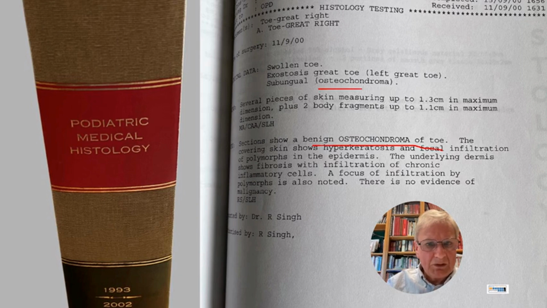So I thought it was an osteochondroma here, and then when you see the report come back that it confirms it, it's always encouraging. During 1993 to 2002, I undertook a catalogue of some 500 pathologies to give me a wide idea of different lesions and what actually happened, because I was quite interested in some of the descriptions and the types of cells which were involved.